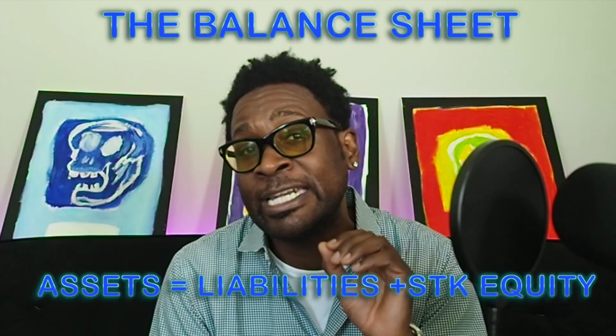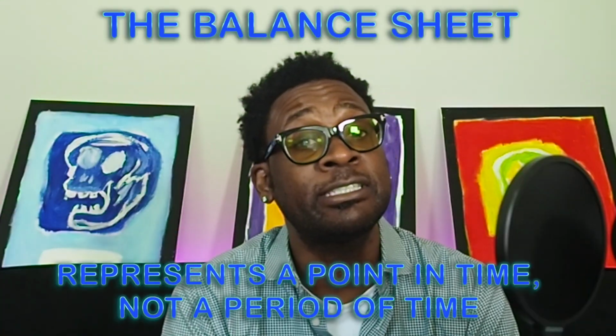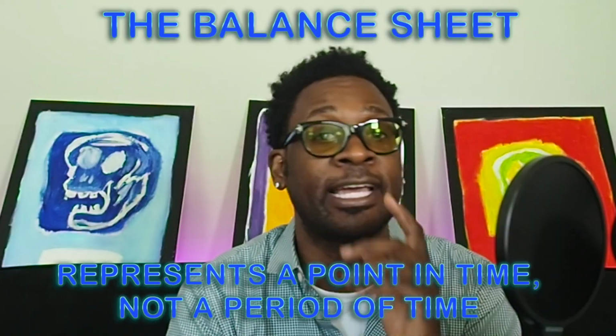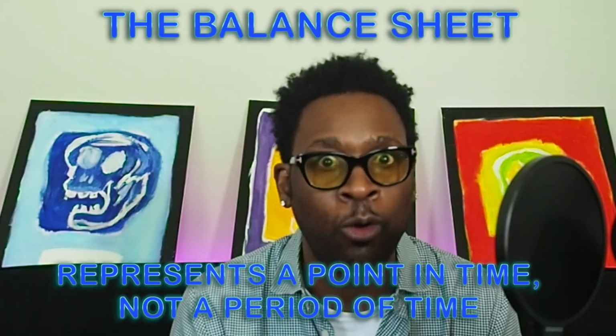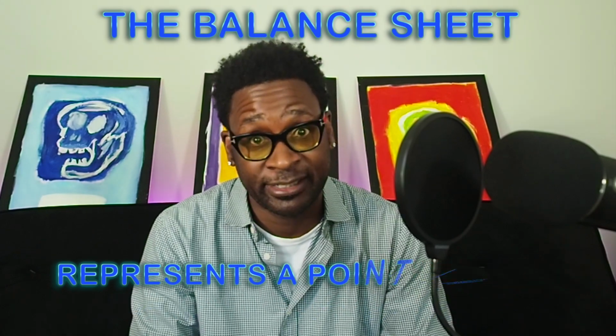And so what I want to narrow down on is the fact that the balance sheet is different from any of the other 3 remaining financial statements because they all represent periods. Those periods could be a month, a quarter, or a year. The balance sheet represents a point in time in which it was made because, as we know, balances are always constantly changing. So let's look at an example of a balance sheet.